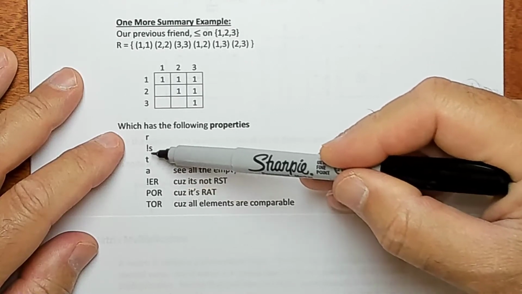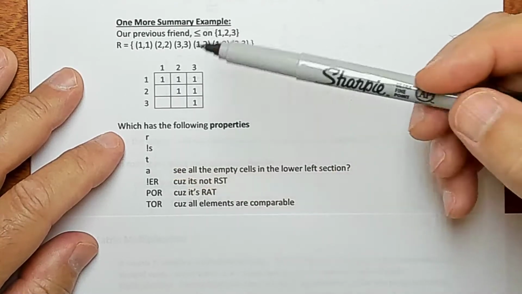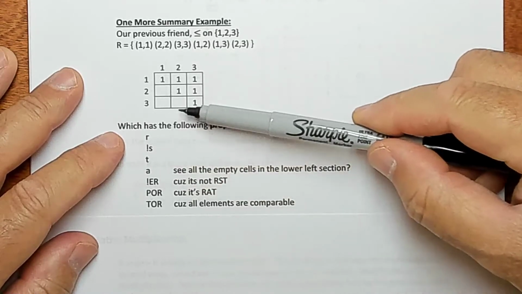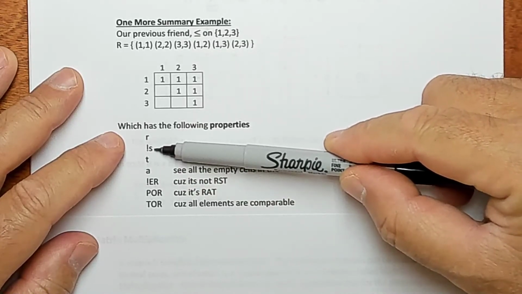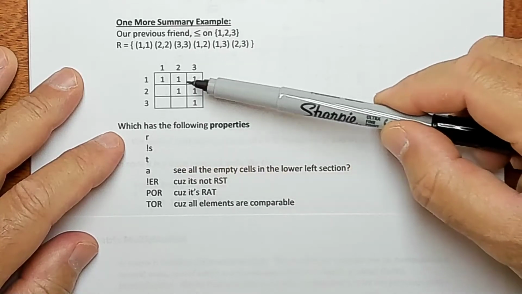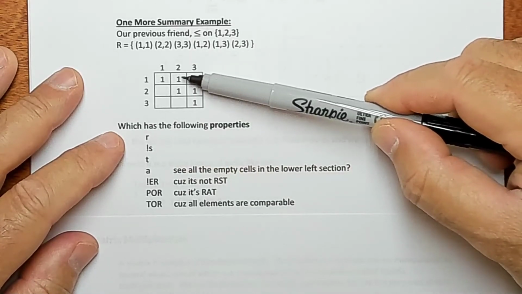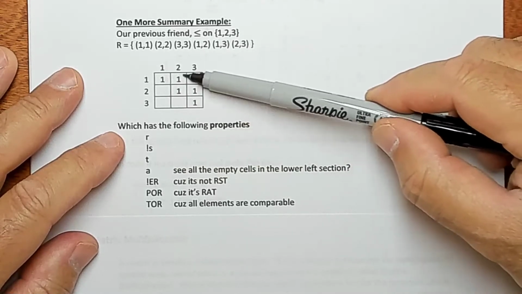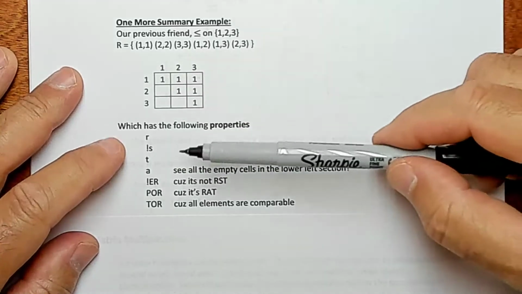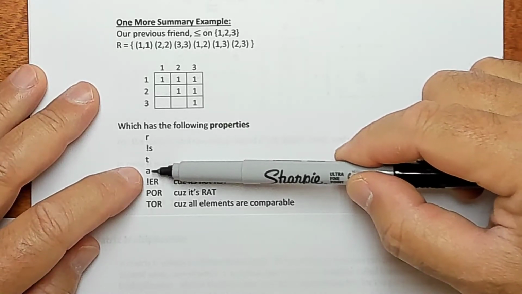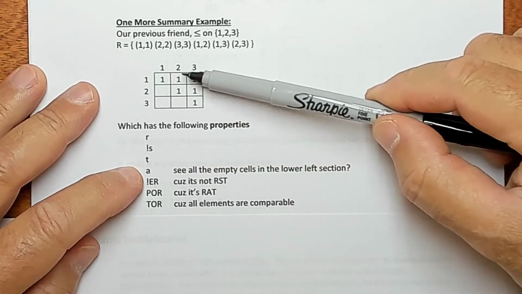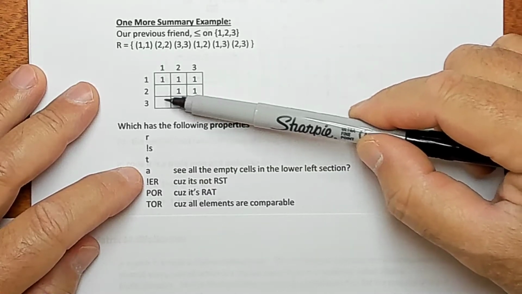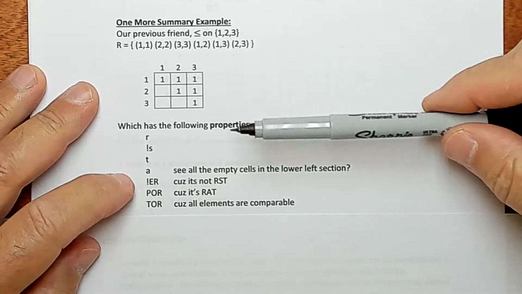Remember, antisymmetric and not symmetric are not exactly the same thing, but they're similar. This guy happens to be not symmetric because this one breaks it. It has a 1, 2, but no 2, 1. That breaks symmetry, so it's not symmetric. But it happens to be antisymmetric because for every AB there is no BA.